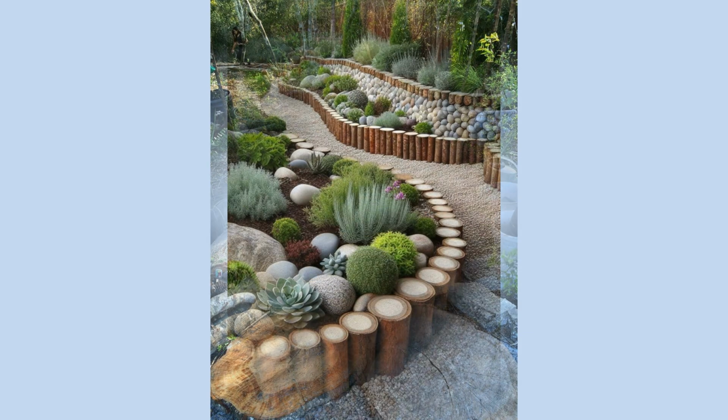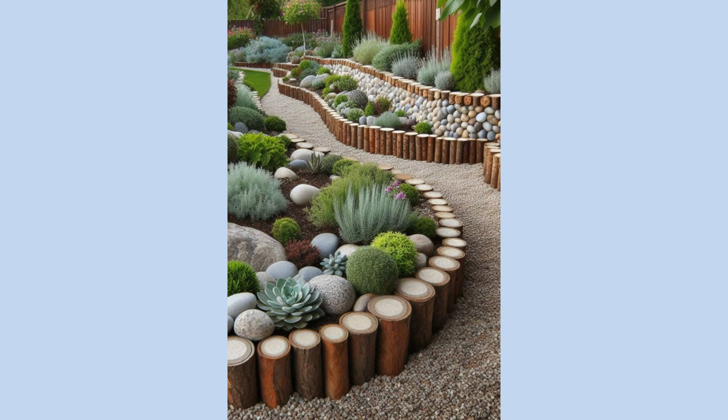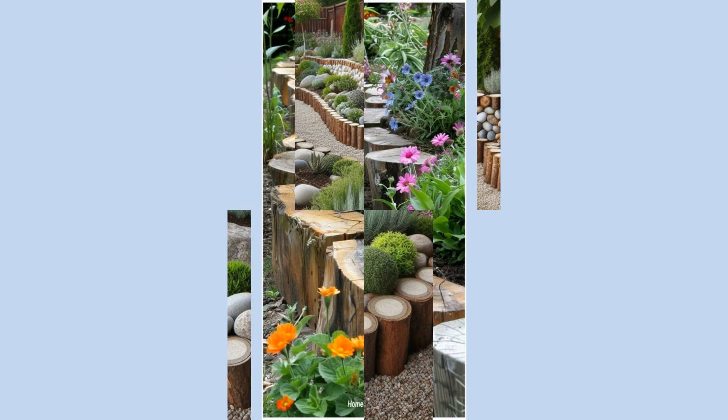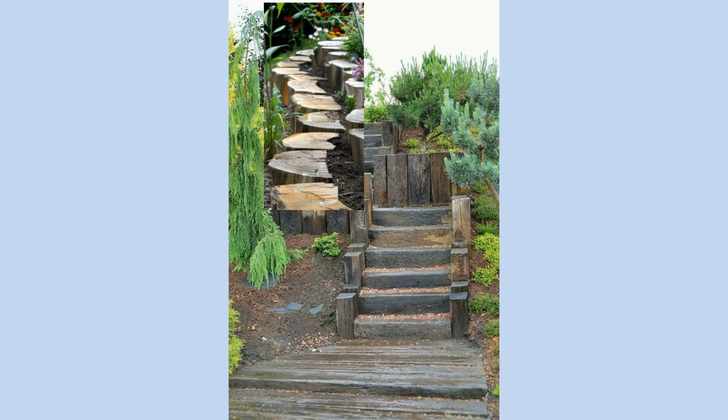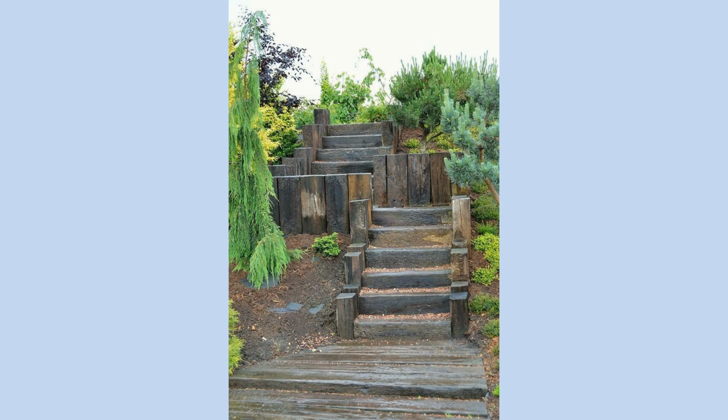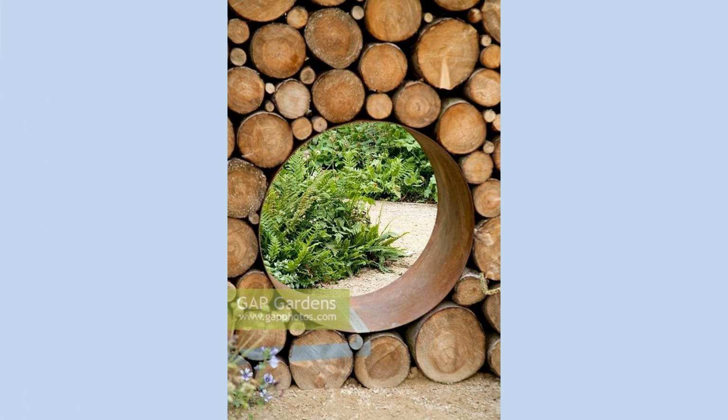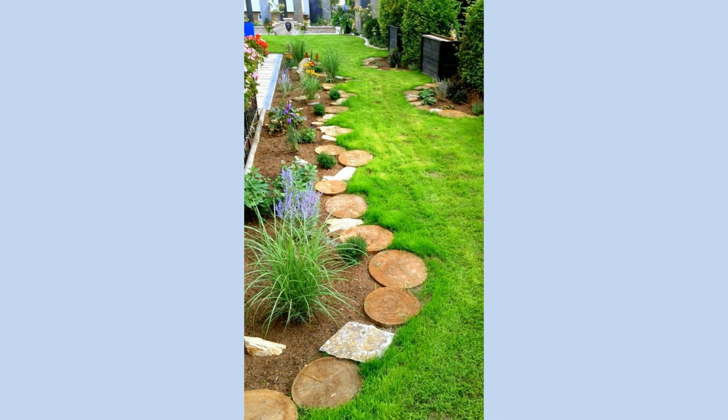Decorative accents. Wooden signs. DIY projects: create personalized wooden signs to label different plants, pathways, or garden areas. Use weather-resistant paint for durability. Quotes and art: consider adding inspirational quotes or decorative carvings to enhance the charm of your garden.